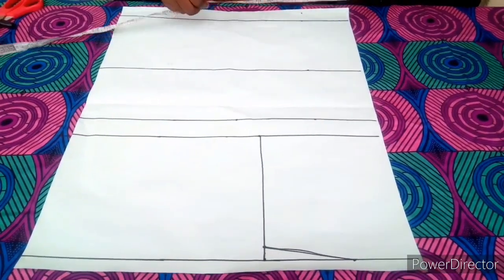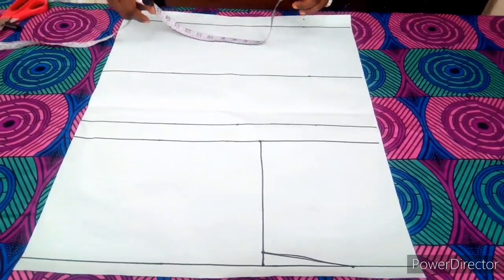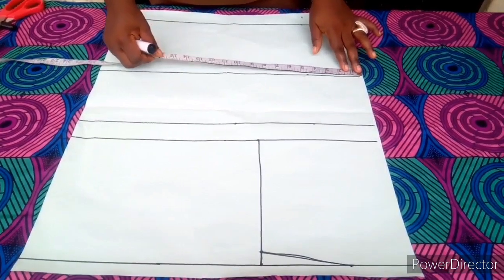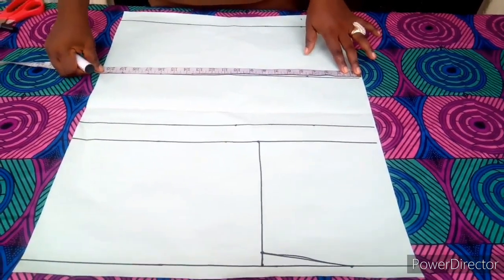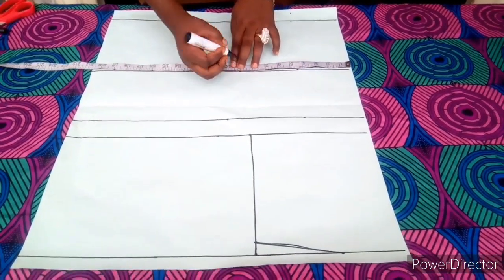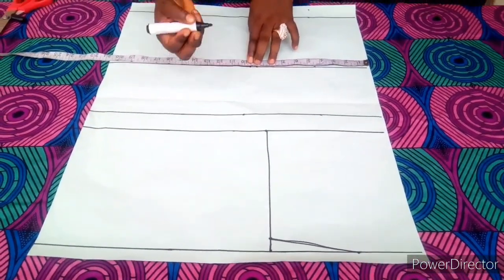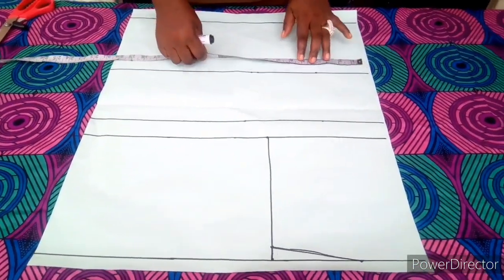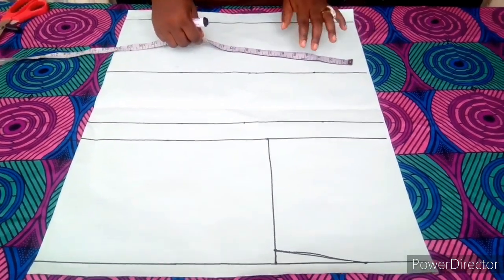Then we come down to our waist. My waist measurement is 36. When you divide it by 4, you will get 9 plus allowance, which is half-inch. Okay, that is 9.5.